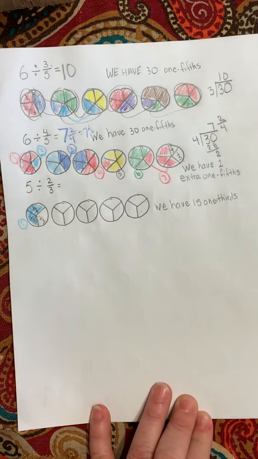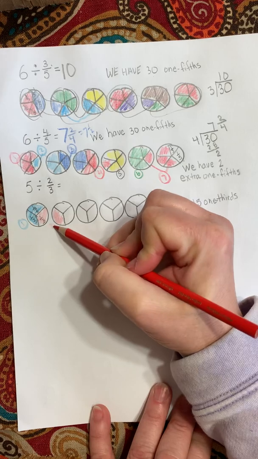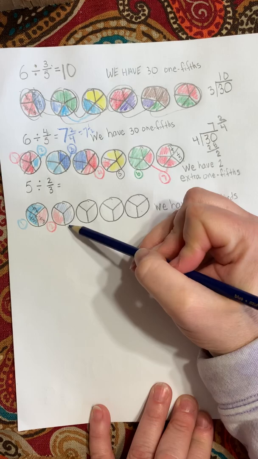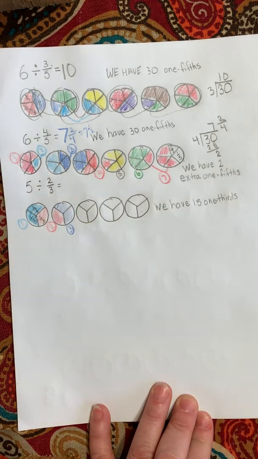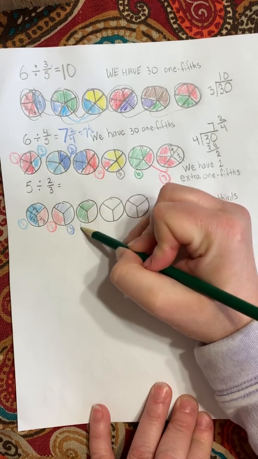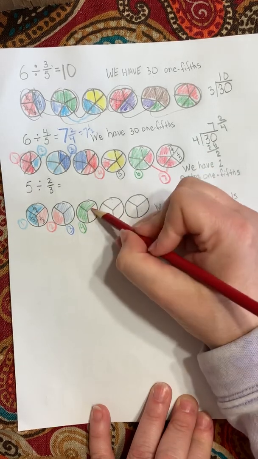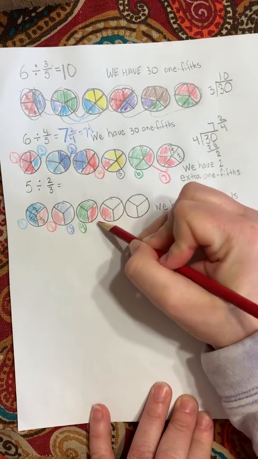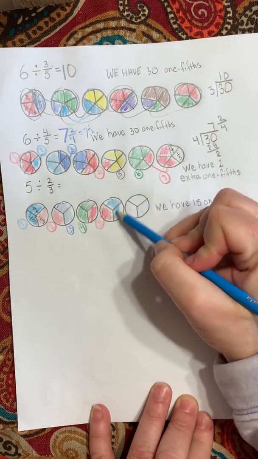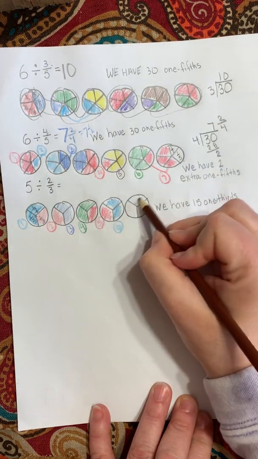So there's one group of 2/3, 2 groups of 2/3, 3 groups of 2/3, 4 groups of 2/3, 5 groups of 2/3, 6 groups of 2/3.